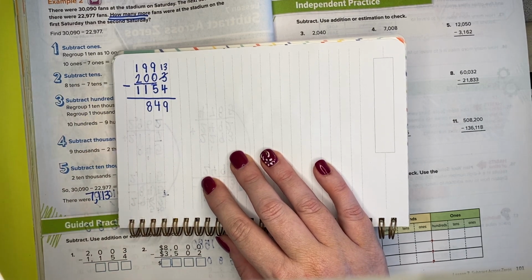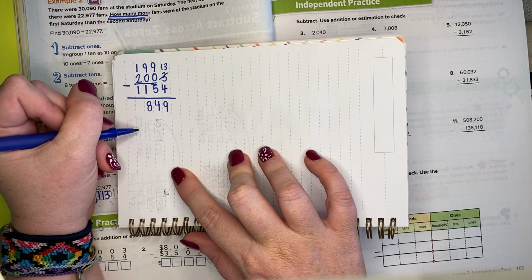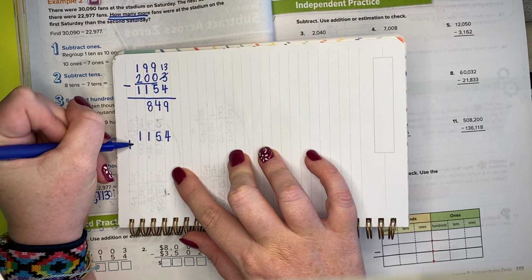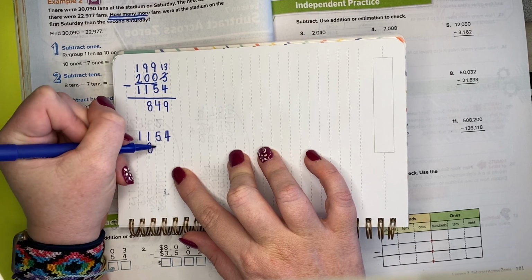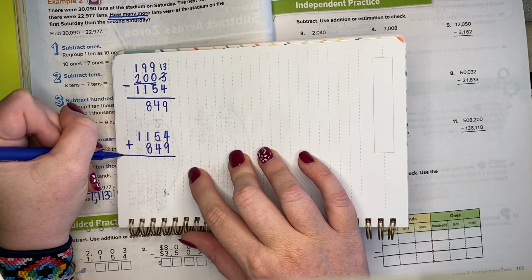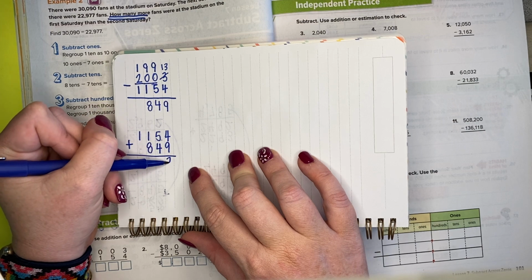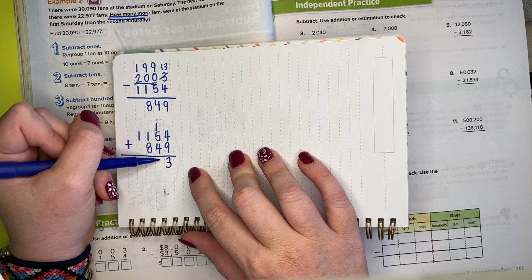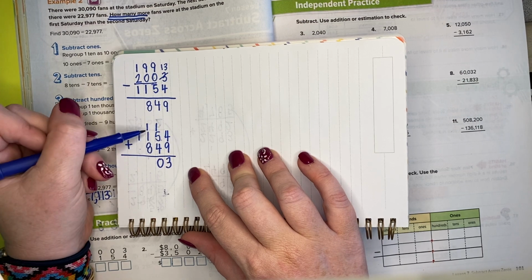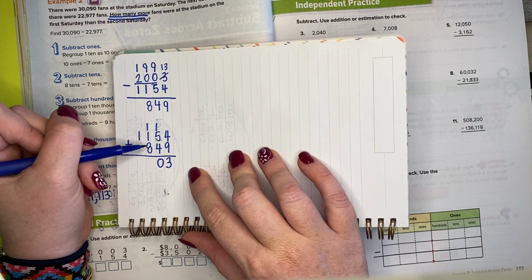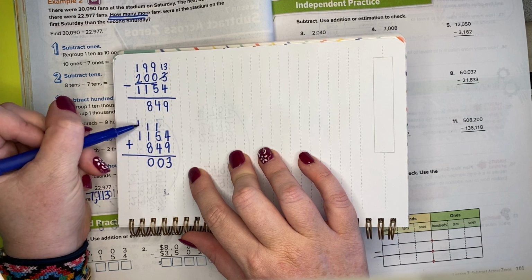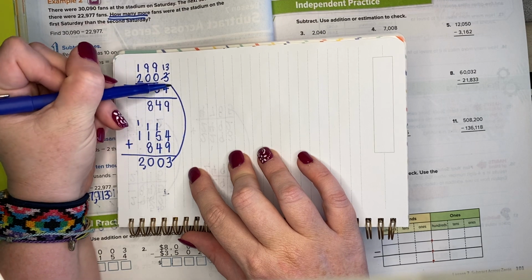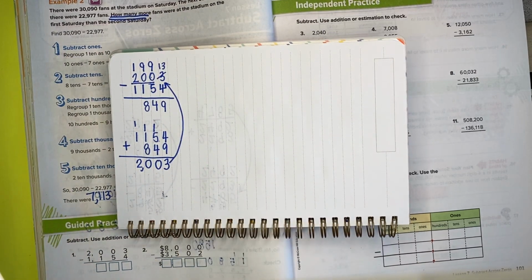Now, I always want to check, though, to be sure that I did this right. So I'm going to say 1,154 plus 849. 4 plus 9 is 13. Carry the 1. 1 plus 5 plus 4 is 10. Carry the 1. 8 plus 1, or 1 plus 1 plus 8 is 10. Carry the 1. 1 plus 1 is 2. So I got 2003. 2003 is the same as 2003. So I must be right.